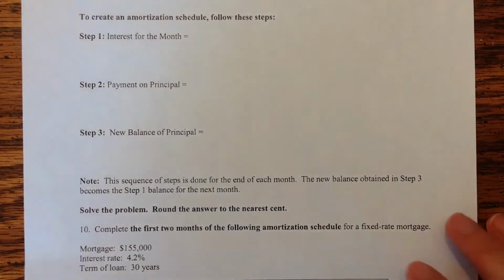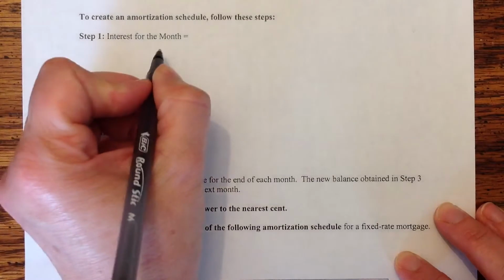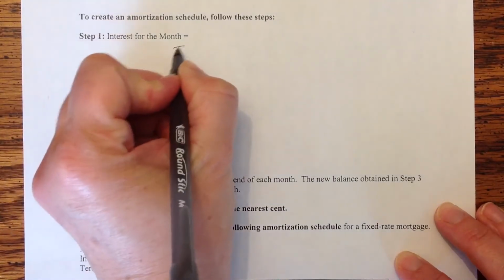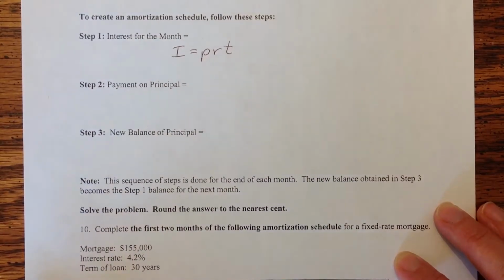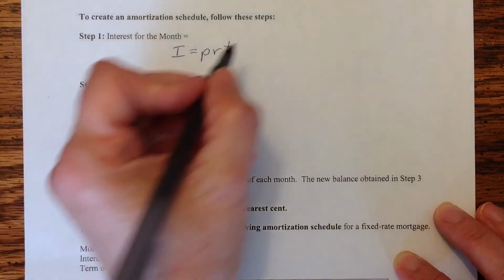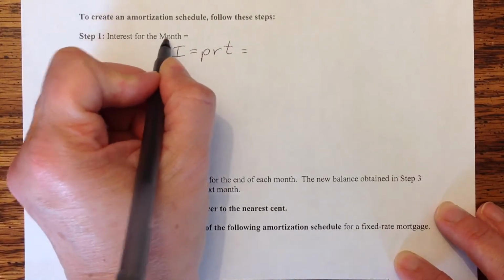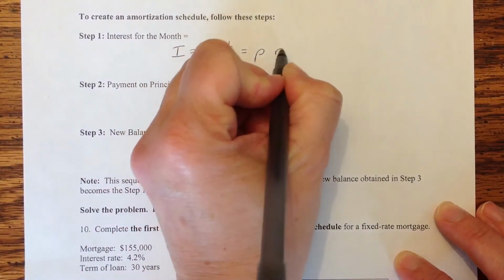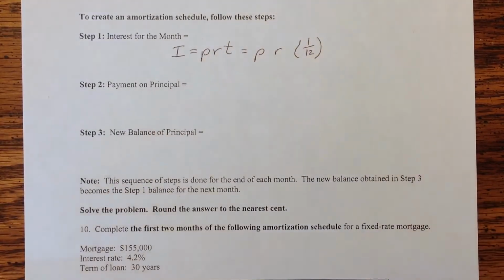So first what you want to do is come up with the interest just for the month. And that uses I equals PRT. We go all the way back to our simple interest formula. But what we have to be careful with is we're just calculating the interest for 1 month. So we're going to do principal times rate times 1 over 12 because we are doing 1/12 of the year.